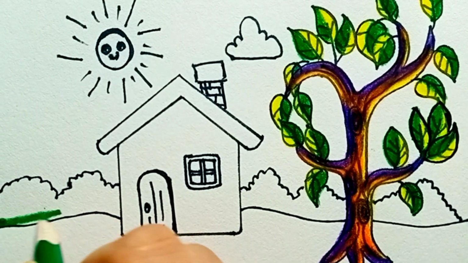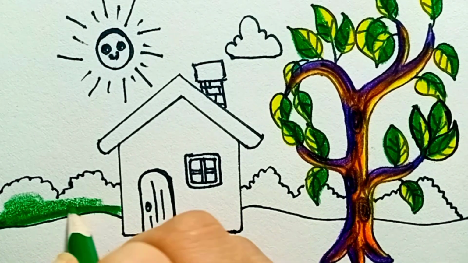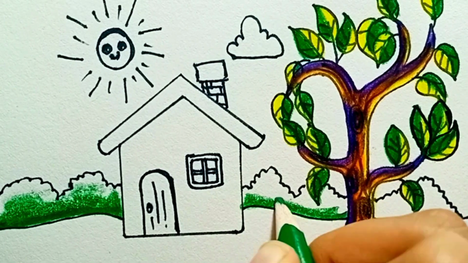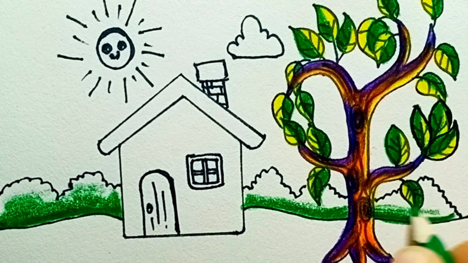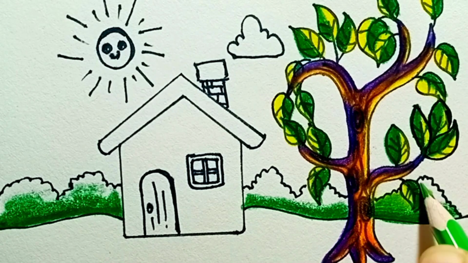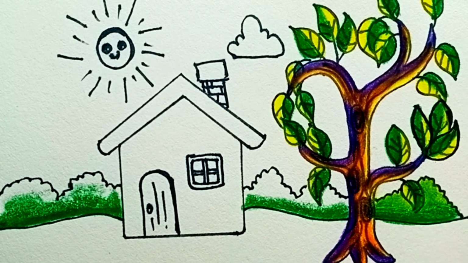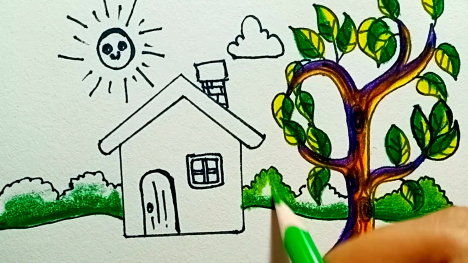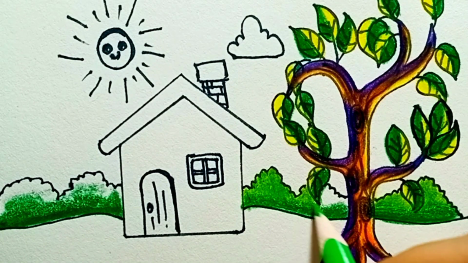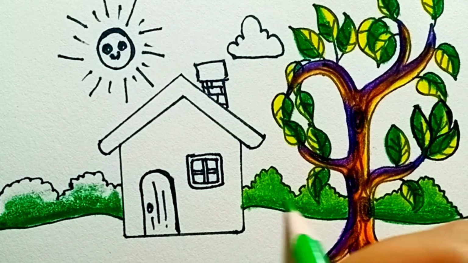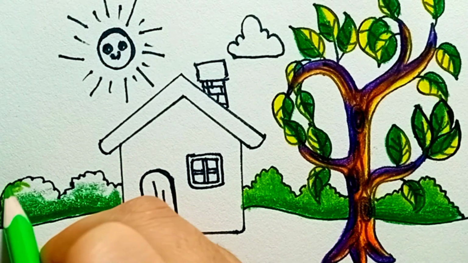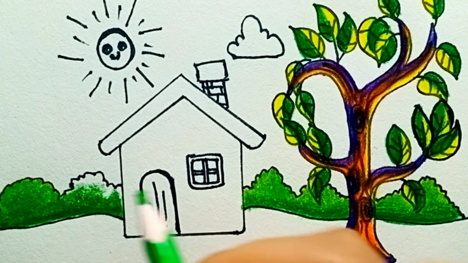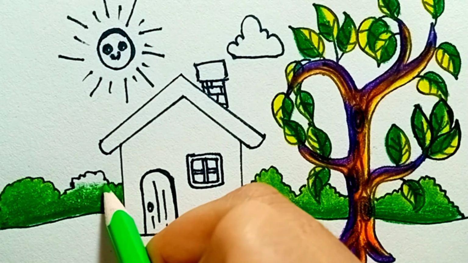Let's color the bushes behind the house and the tree. Firstly, I use dark green as a deep layer to light layer like this. After that, I add light green. This one I use as a deep layer in other places in the bushes, like this. If you like, you can use dark green or light green all over the bushes. And you can use dark blue, after that dark green, after that yellow. That color combination is also so suitable for bushes.